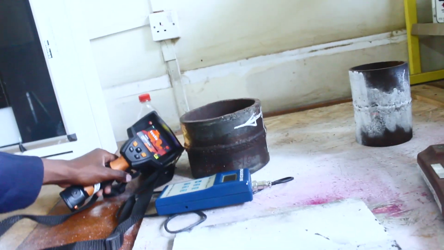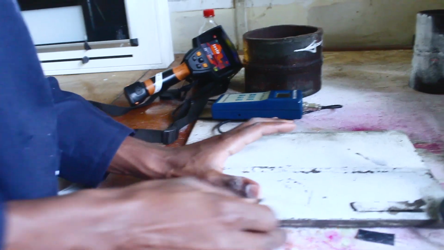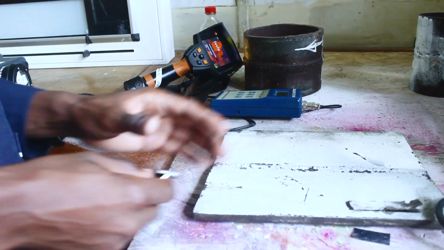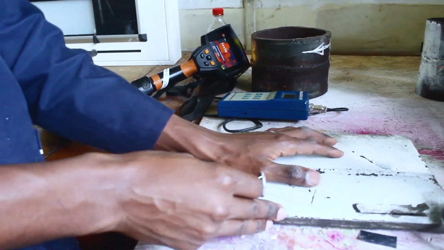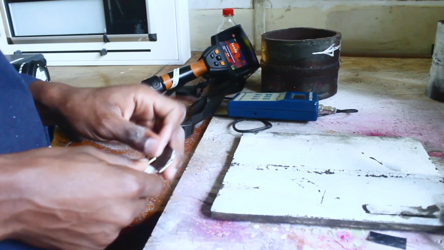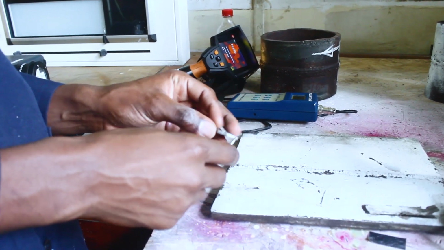Before we do this, what is magnetism? The principle of magnetism, especially in physics, is that when we have unlike poles, we can see attraction if we have two magnets about polarity.